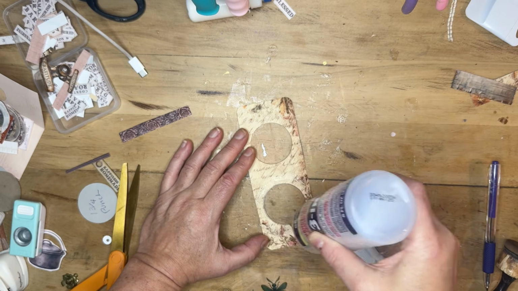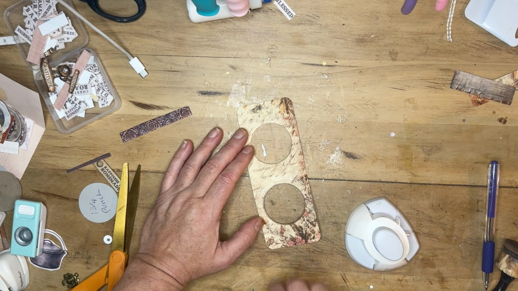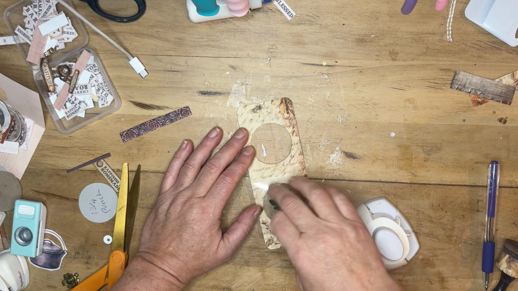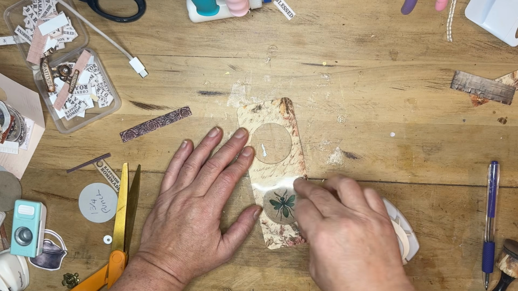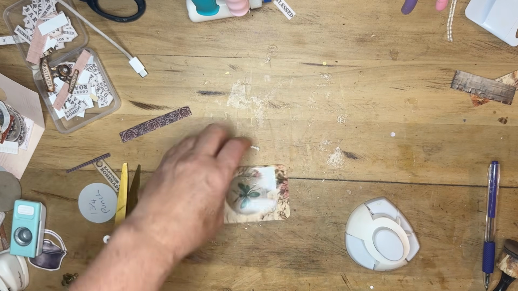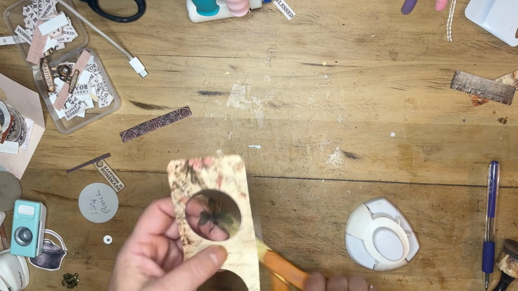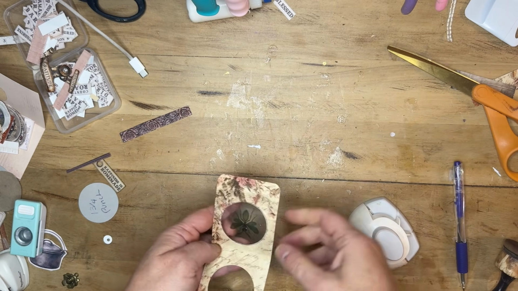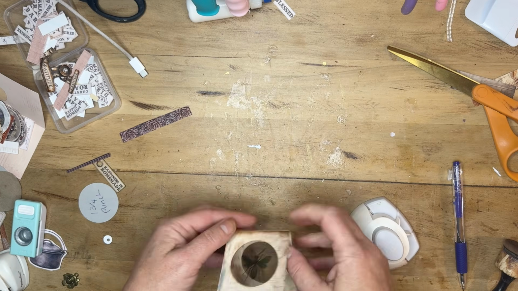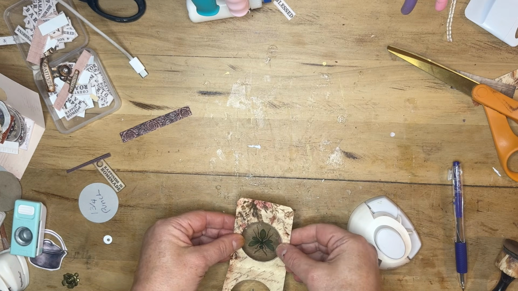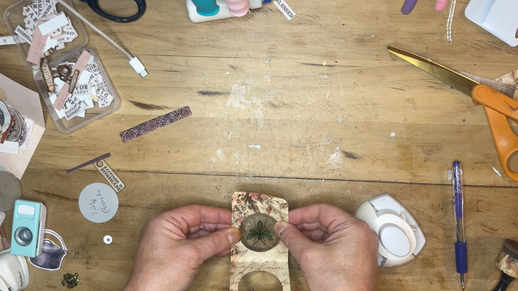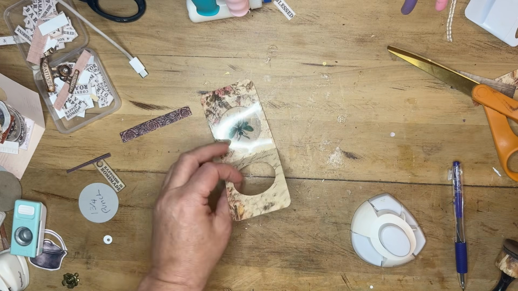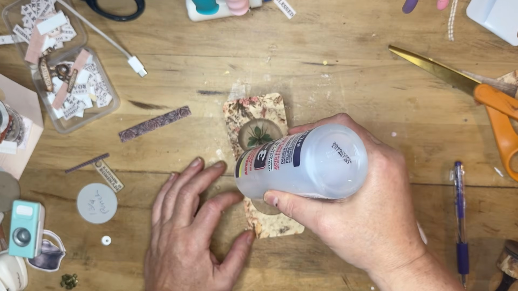Probably you want to be pretty sparse on this, and not get it too close to the edges. And now I'm going to trim it. Still need some adjusting. Let's just glue it together.